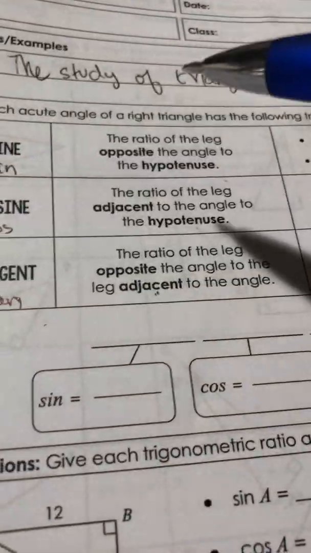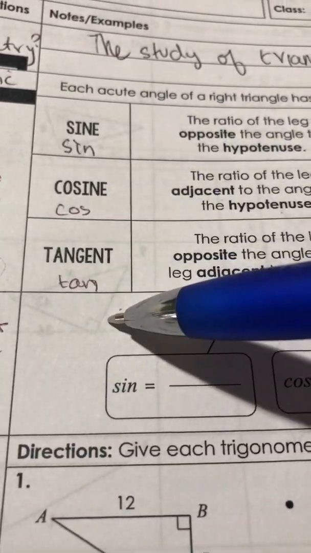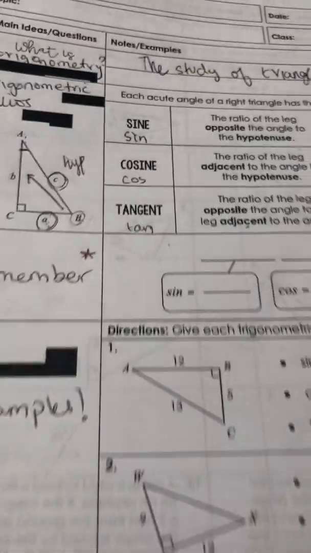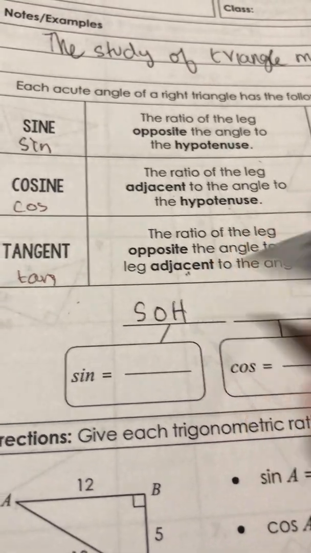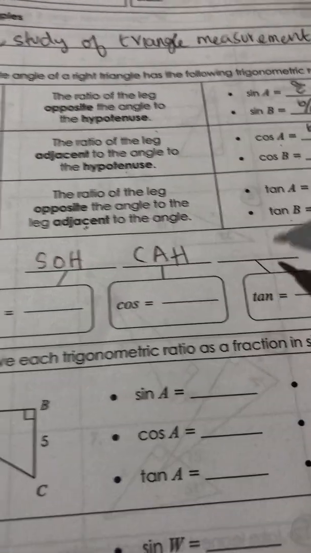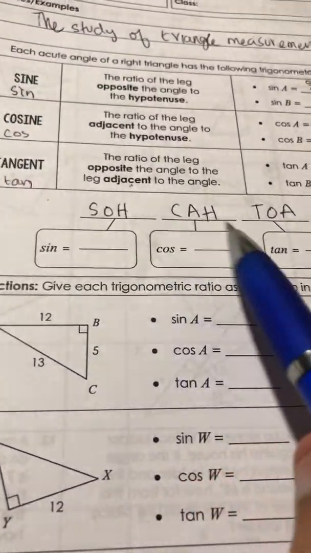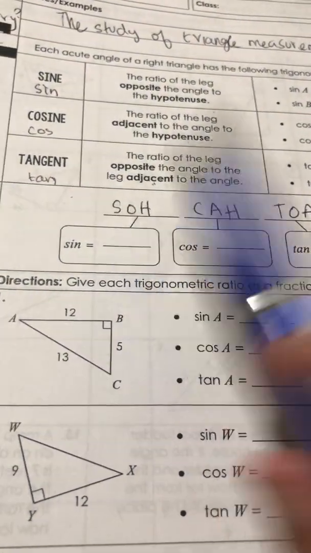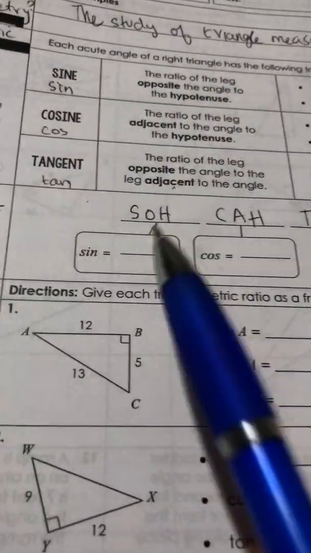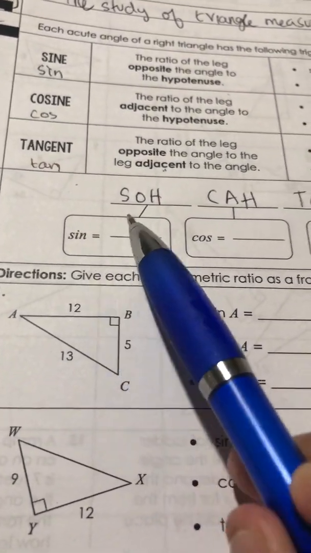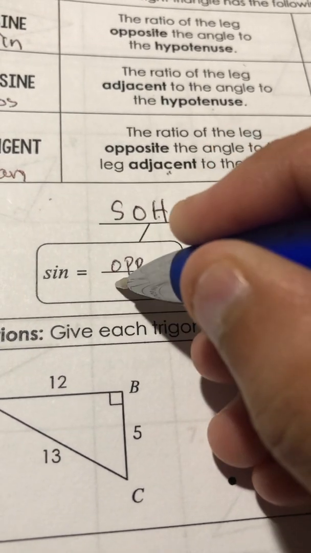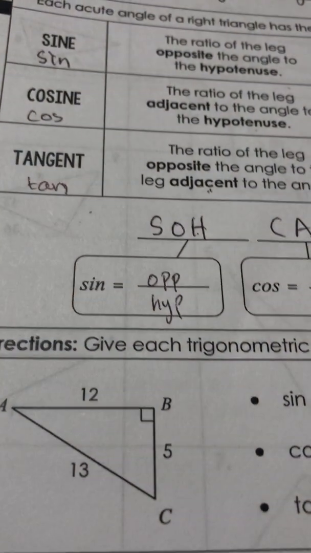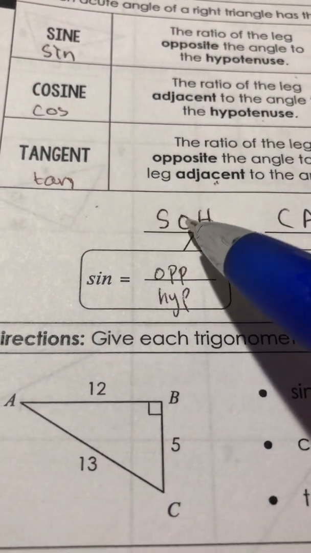Now to remember these special ratios of these trig functions, we have to know this term: SOH CAH TOA. This will help you to know all those trig functions. S represents sine, O represents opposite, H represents hypotenuse, so sine is opposite over hypotenuse.